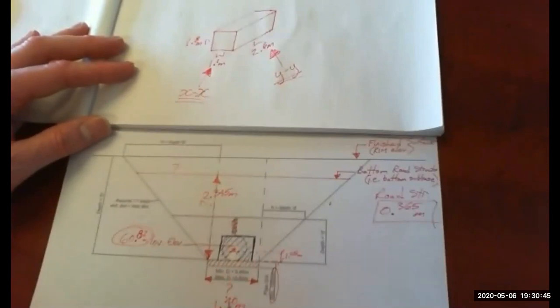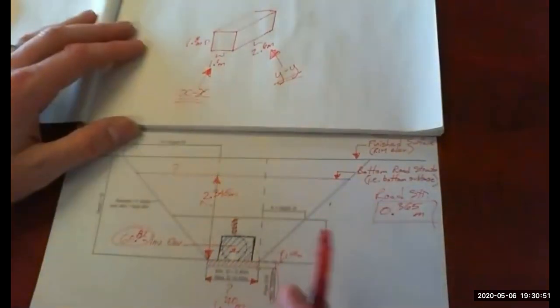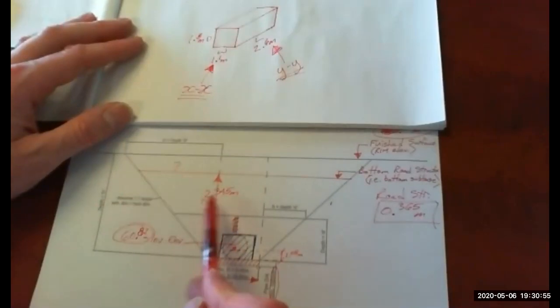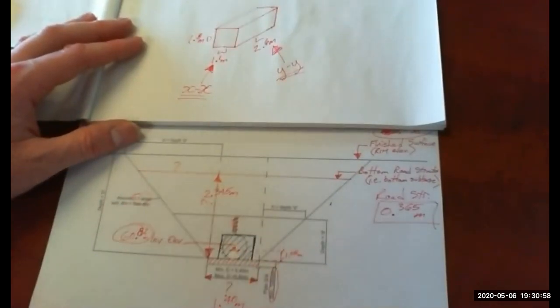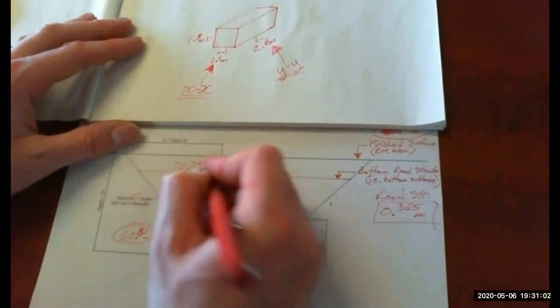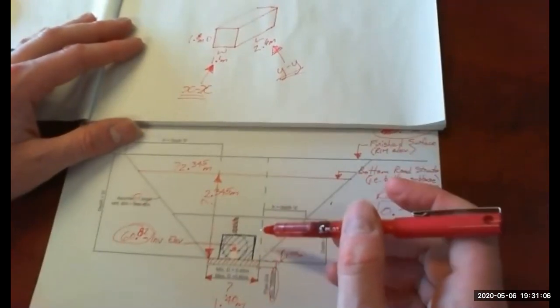So we could calculate the bedding. So 1.4 wide by 0.1 deep, right? You could do that. So what is this dimension up here? It's the same as this one. Again, we're going to use 1-to-1 slopes. So this is also 2.345. So now this is in the X direction.